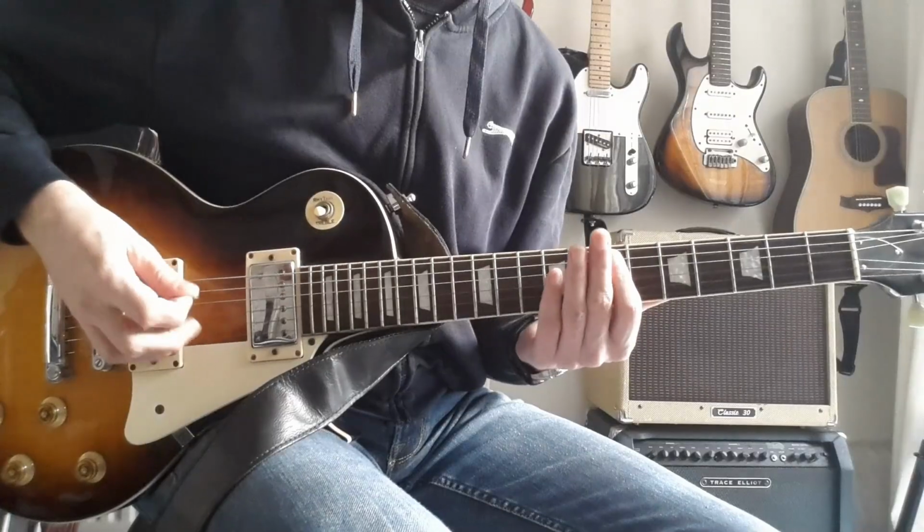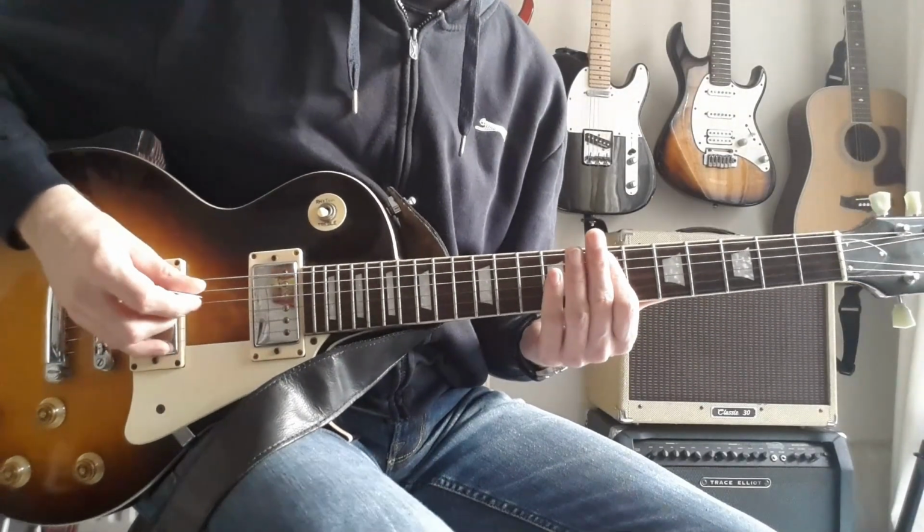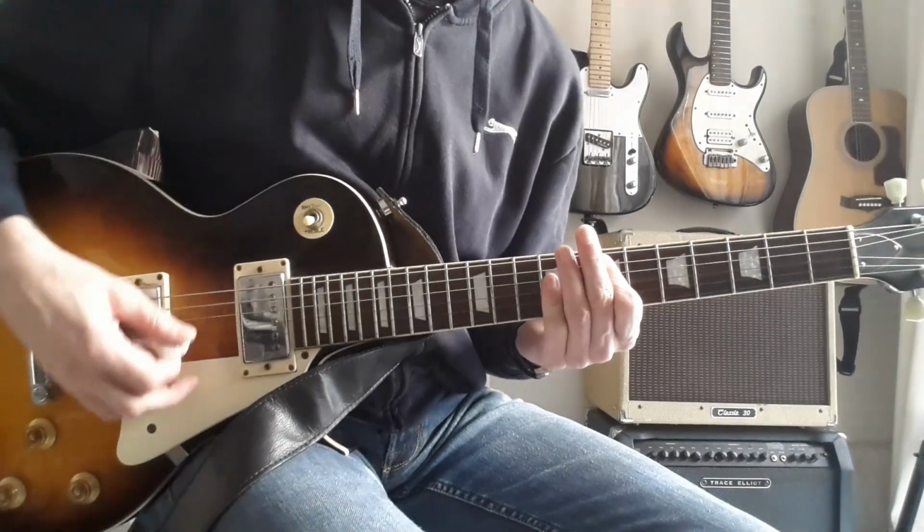The next little section is 8 bars of piano underneath a soft vocal, and there's no guitar in this bit. If you wanted to play the piano chords on the guitar, they are E, so you can play that there, so that's fret 7 on the A string and fret 9 on the D, G and B strings.